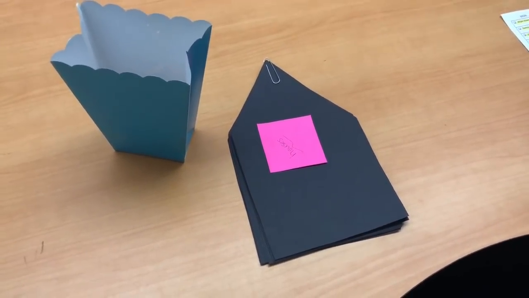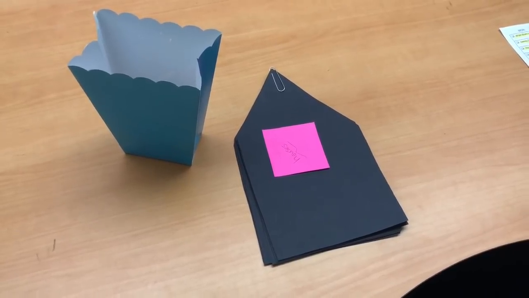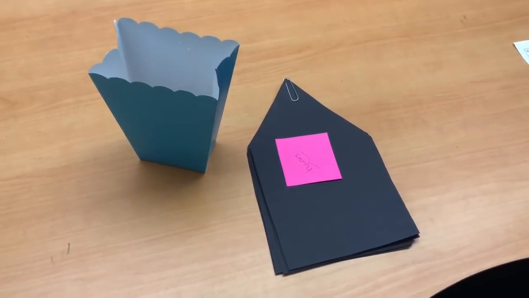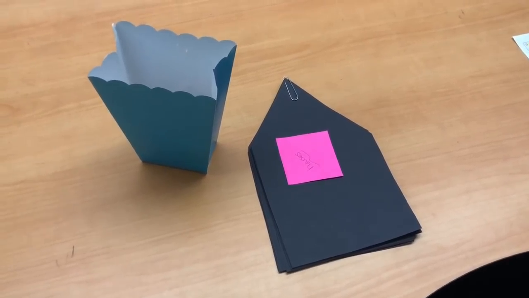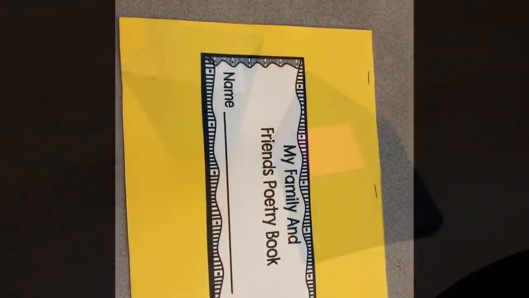When we're all done, we can see who has a sister, who has a brother, how many, who has grandma, who has grandpa at their house. We can see which family members are at the house, and the kids can compare and contrast.